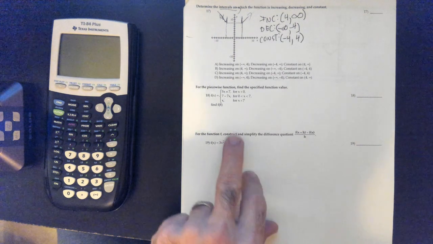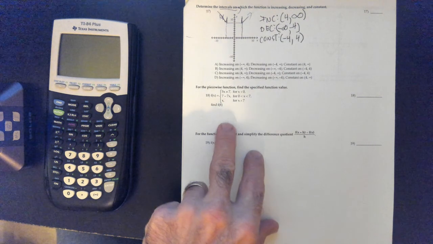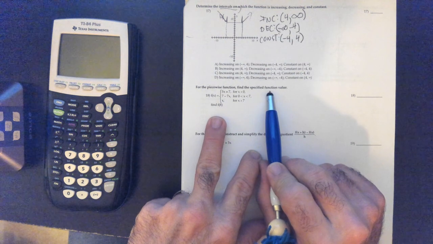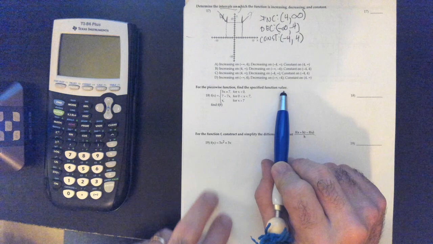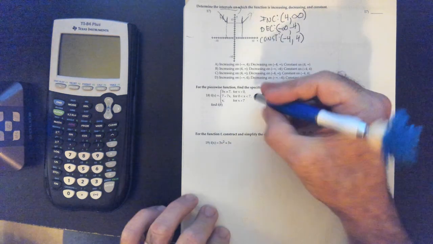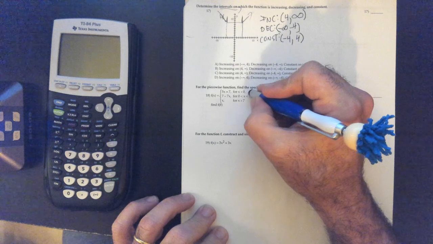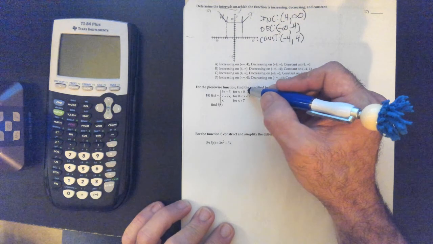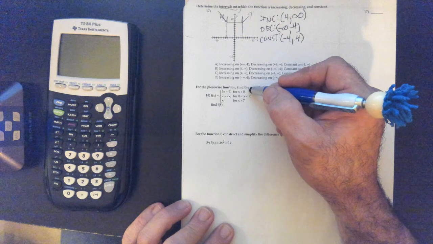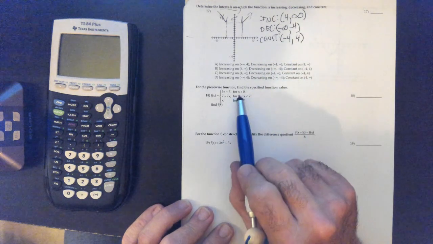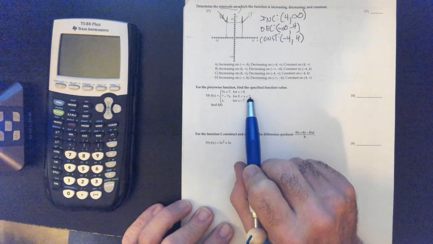Alright, let's see. Number 18, they're giving me a piecewise function, and they want me to find the specified function value. So what we want to do, we got an f of 8 here. We need to figure out where that 8 fits in one of these 3 domains. So, is 8 less than or equal to 0? No. Is 8 in between a 0 and a 7?